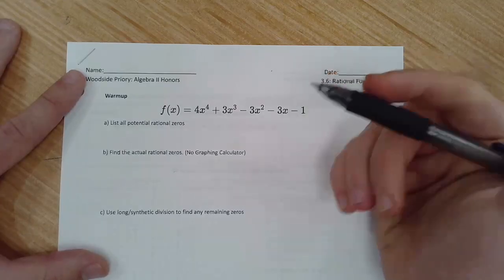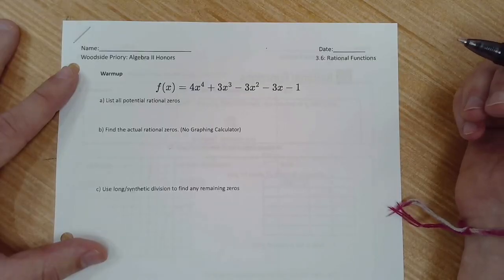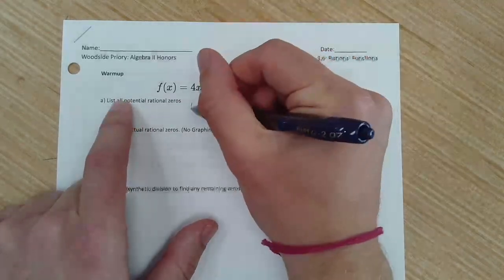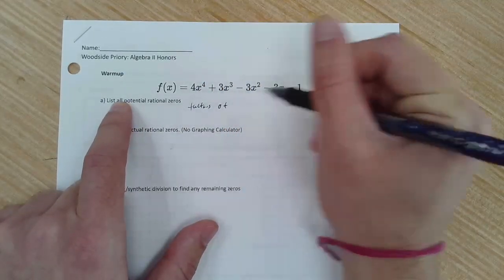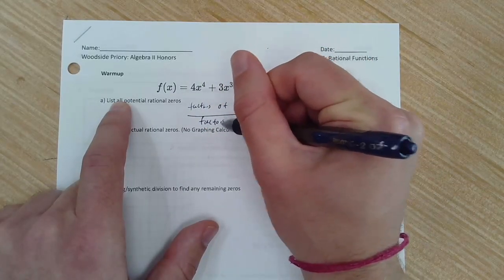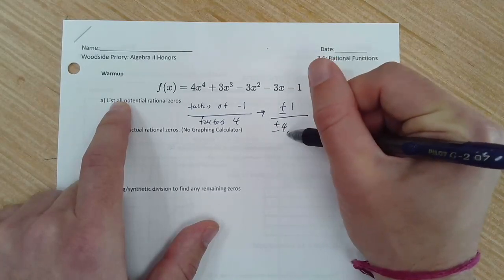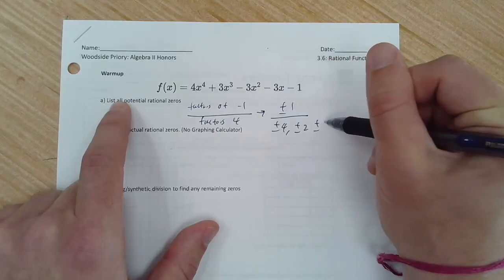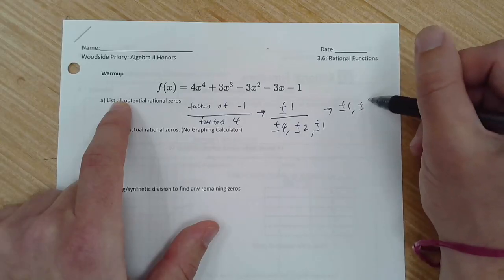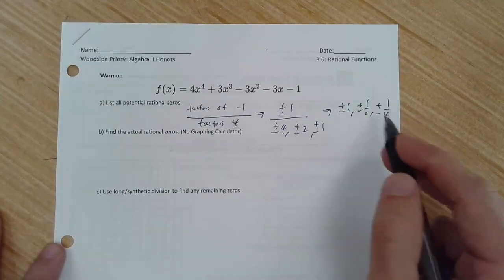Okay. We are starting with a review from last class. We're finding all the roots of a polynomial. Our first step is to list all the potential rational roots. That would be the factors of the constant term, -1, over factors of the leading coefficient, 4. So that would be plus minus 1 over plus minus 4, plus minus 2, and plus minus 1. That would be plus minus 1, plus minus 1/2, and plus minus 1/4. Those would be your 6 potential rational roots.